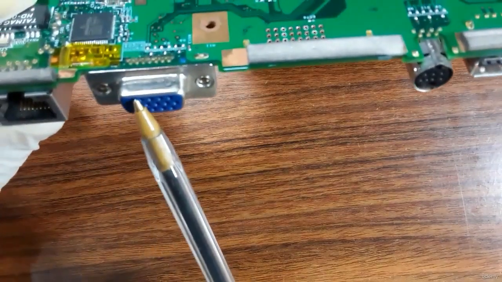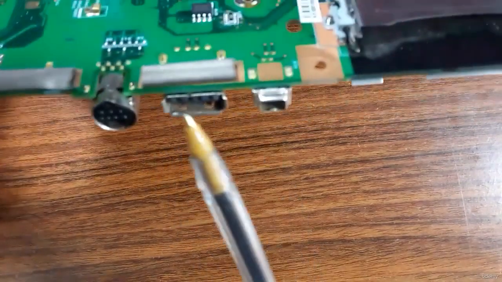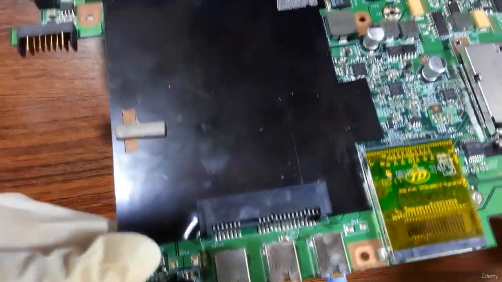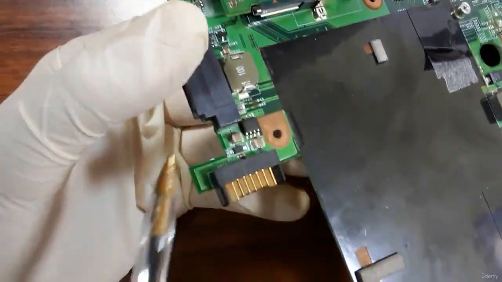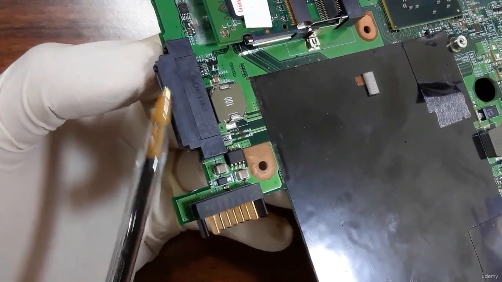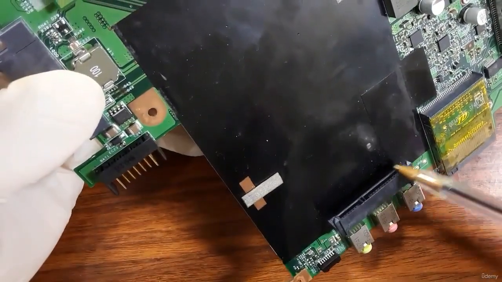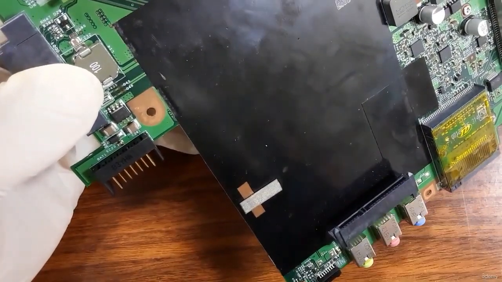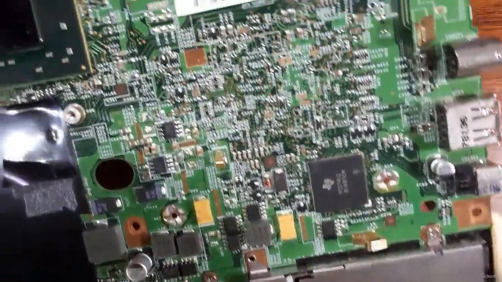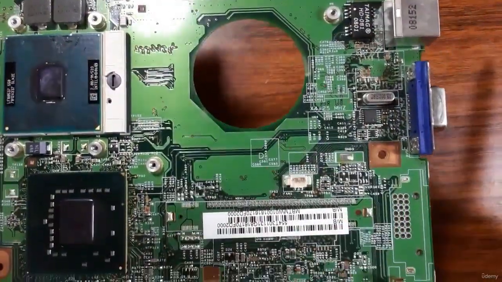Then you should go and check the connectors, all connectors. RJ45 connector, VGA connector, USB connector. Also you should check the audio connectors. Also you should check the ODD, optical disk drive connector, and here we have the HDD connector, this SATA connector. The battery connector. So the first step is to check the whole motherboard visually.